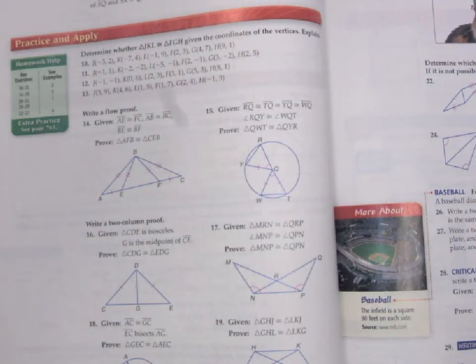Hey guys, this is Mr. Lowry. I wanted to go through the proofs that you're going to be doing in your homework assignment, or for your homework on this Triangle Congruence Proofs worksheet.